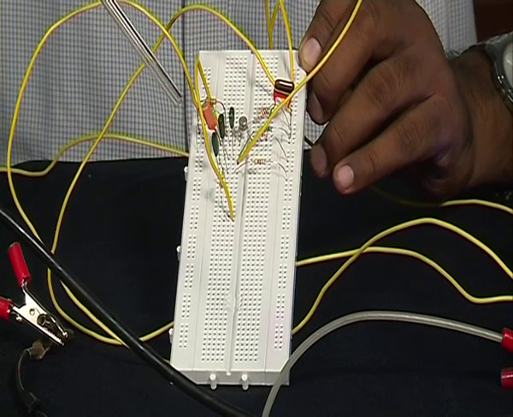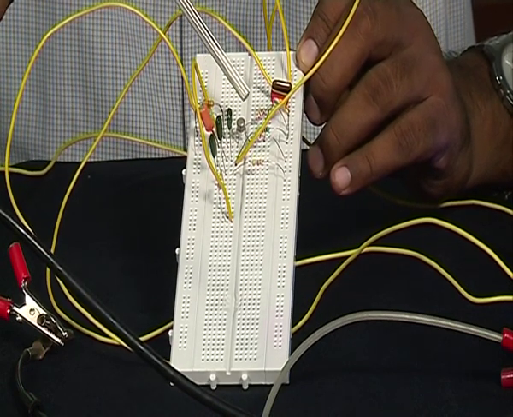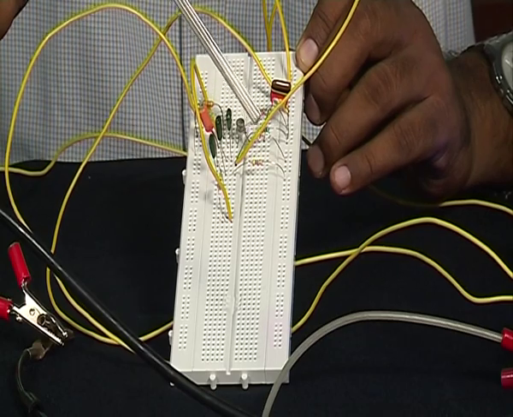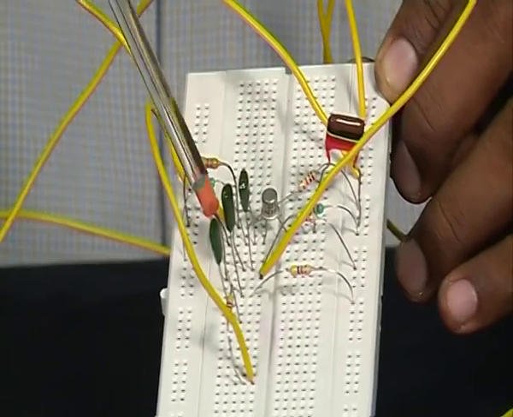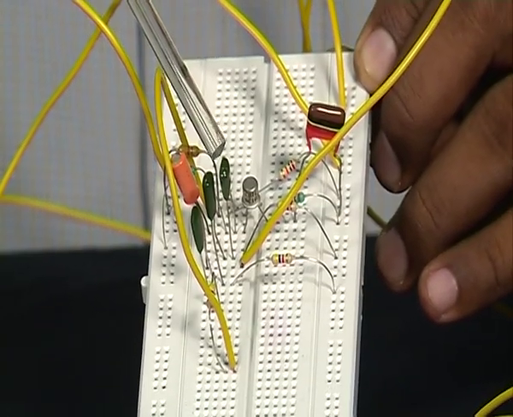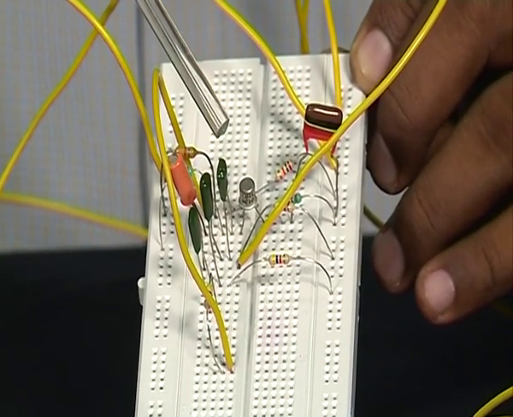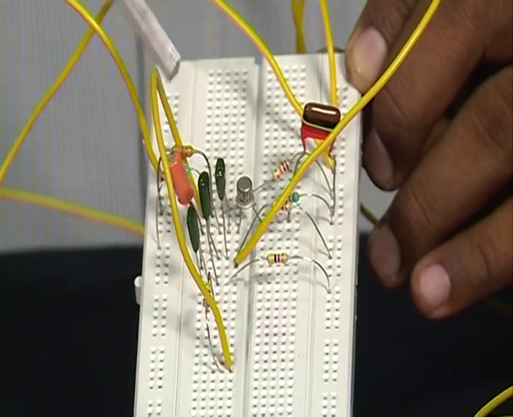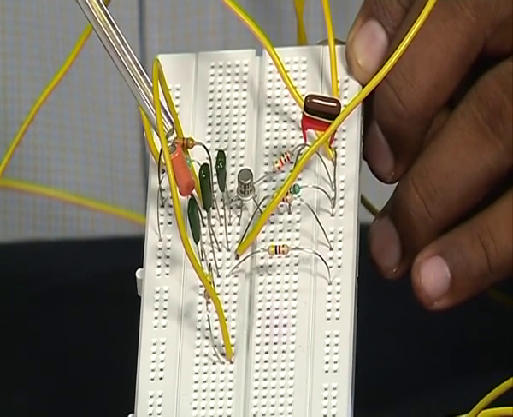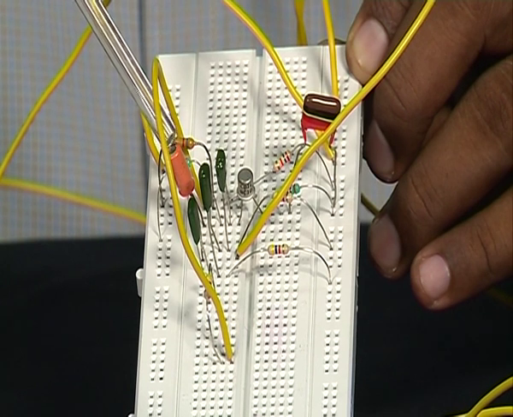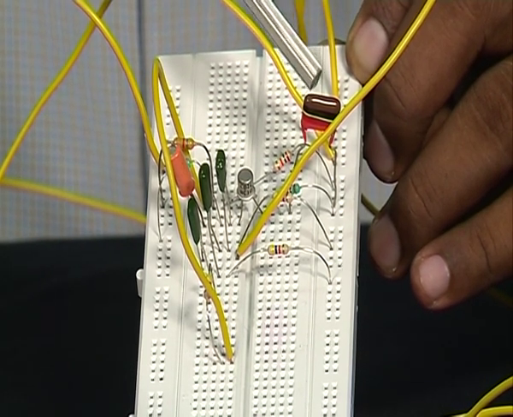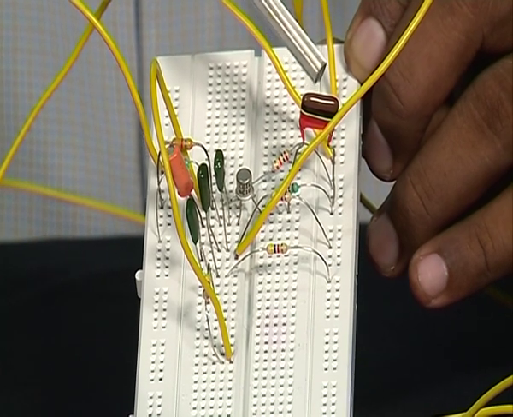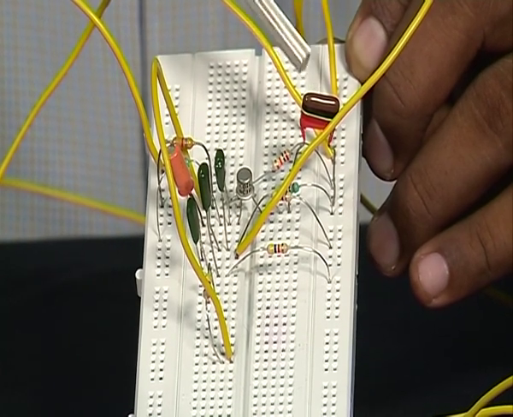This phase shift oscillator consists of 3 RC networks, 3 resistors, 3 capacitors. So, this is that RC network. This RC network is used to produce 180 degrees out of phase. This capacitor is used to couple the output signal from the output terminal. This capacitor is used to stabilize the emitter junction of the transistor.